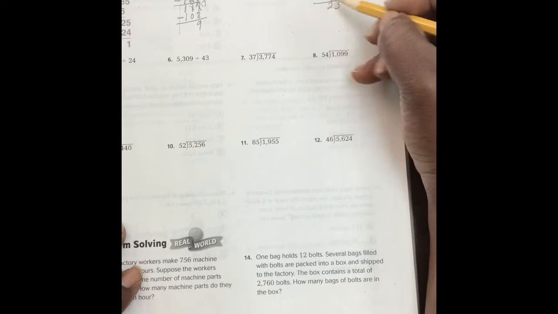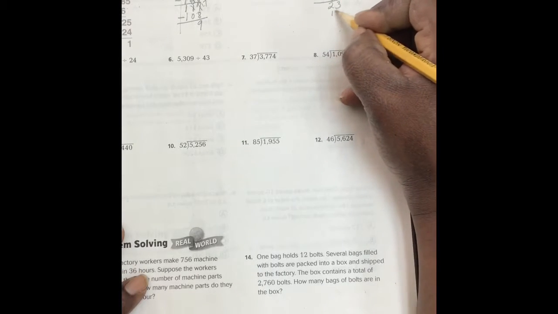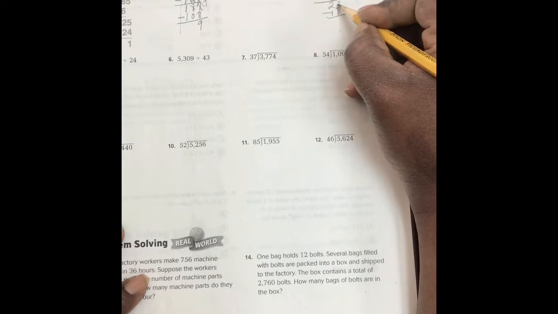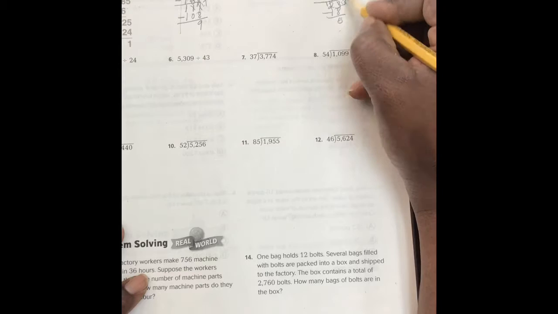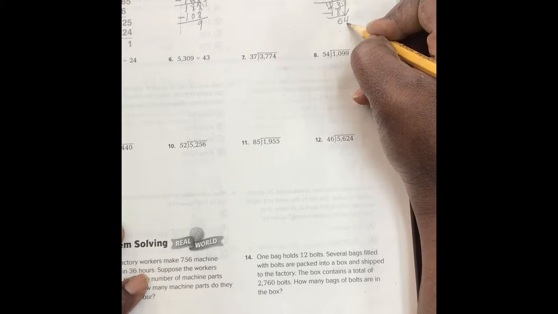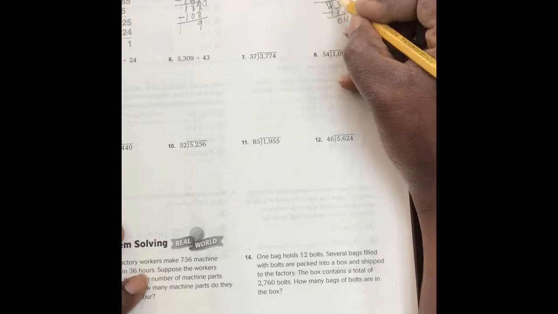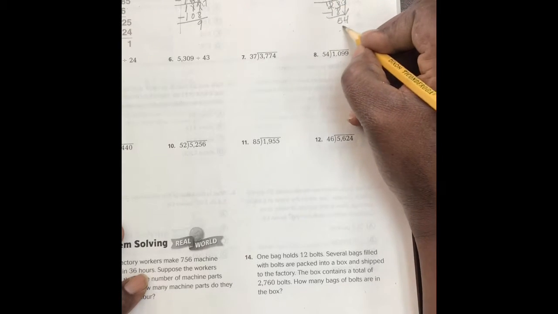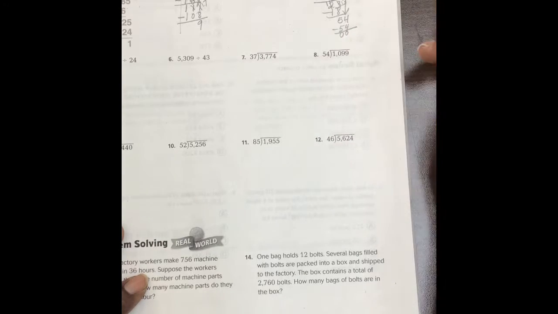So how many 18's are in 23? Well, that's a given, just 1. 1 times 18, we subtract. This is 13. It's 5. We bring down the 4. And how many 18s are in 54? We already know. 3. 3 times 18 is 54. When we subtract, there's nothing to bring down. The problem is over. So that is our answer.